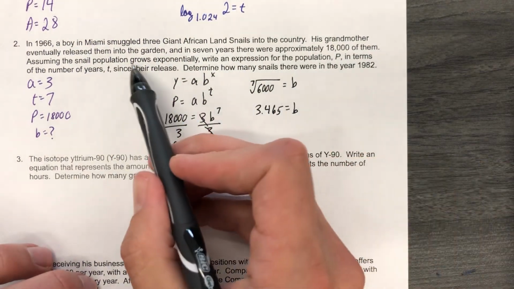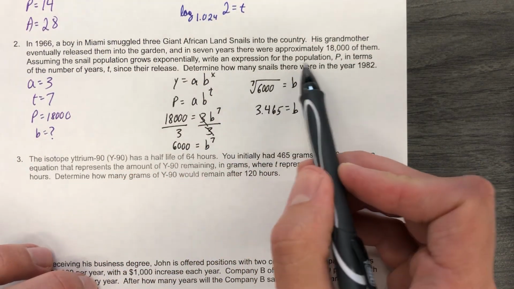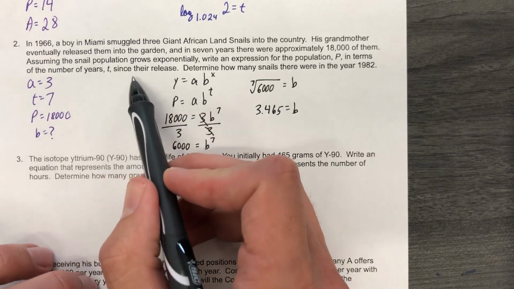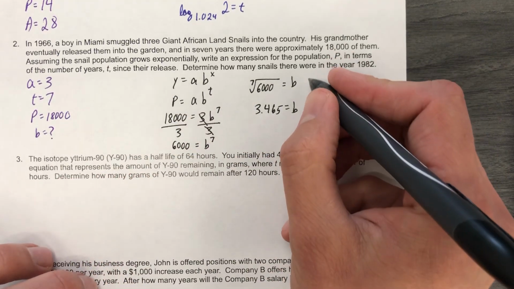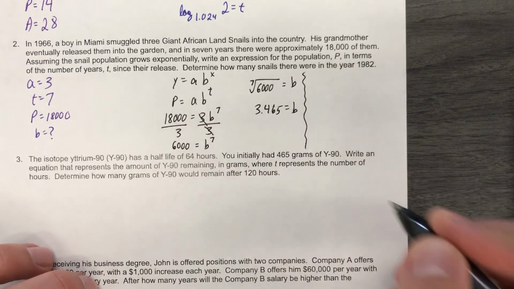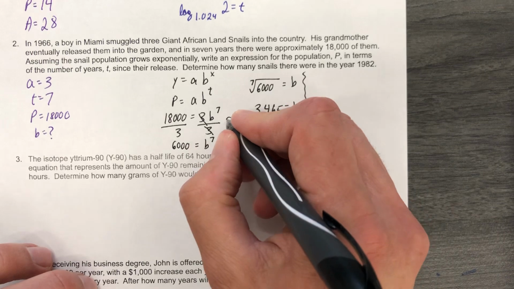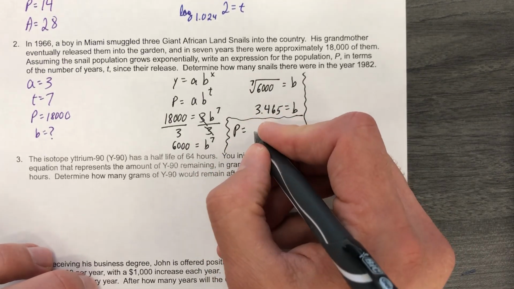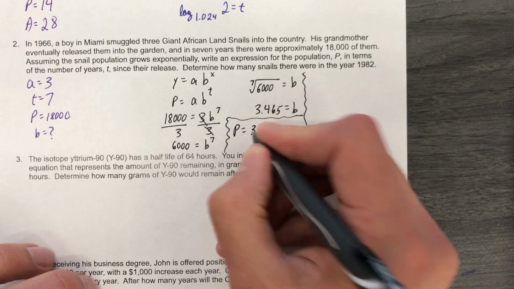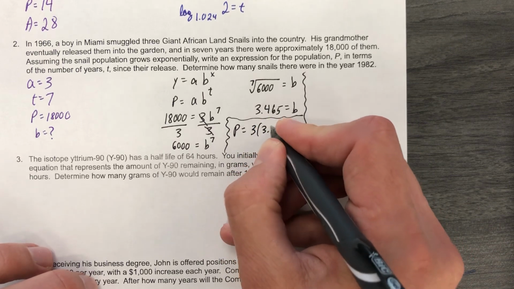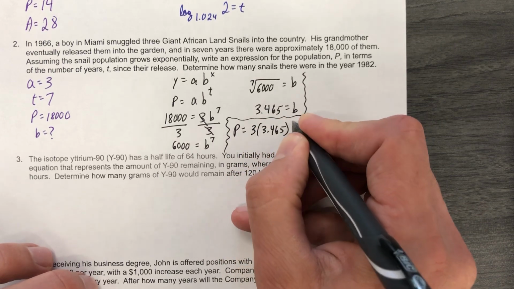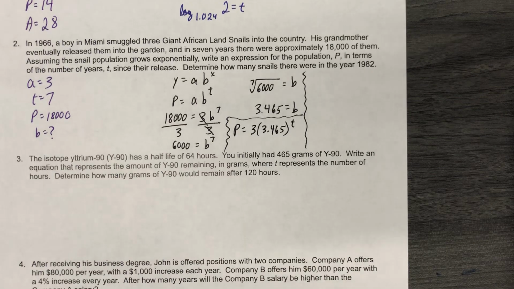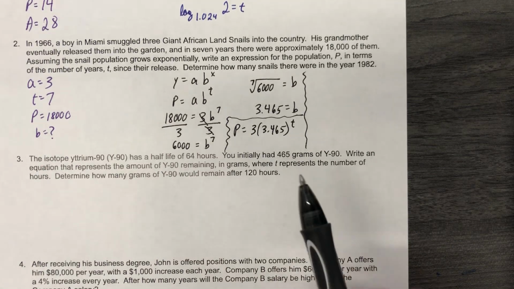So here goes. Write an expression for the population P in terms of the number of years T since their release. I actually haven't done that yet, but I'm just about to. So here was all the work that led to where we're going. It says an expression. I am going to write P equals 3 times 3.465 to the T. So any given year after 1966, I can predict how many snails there are.